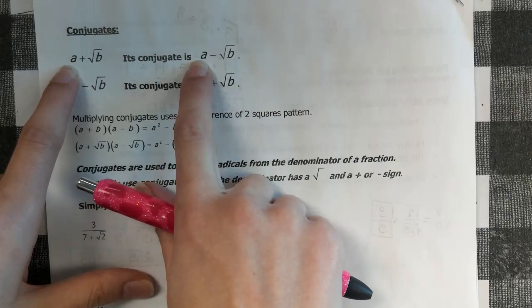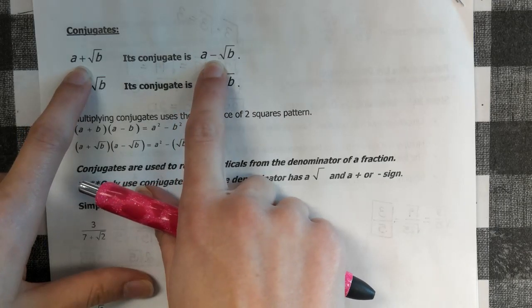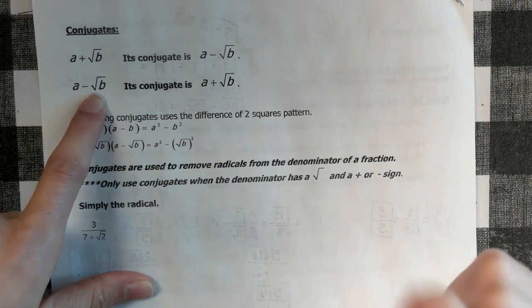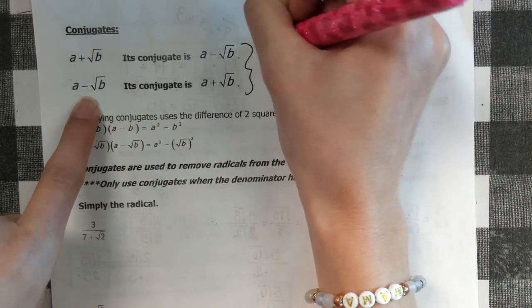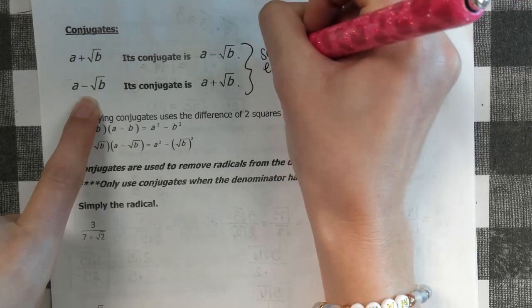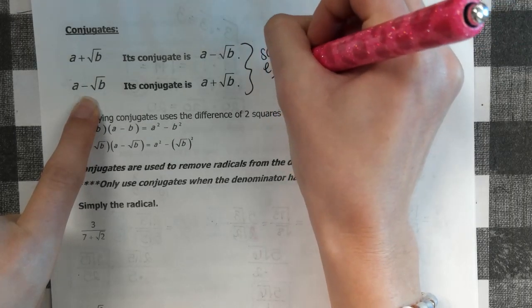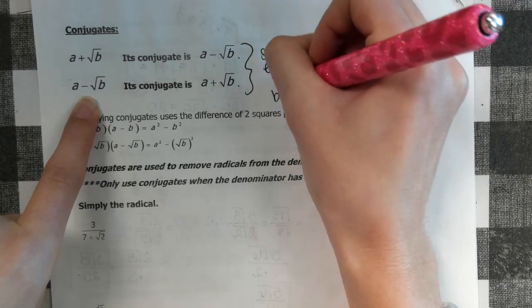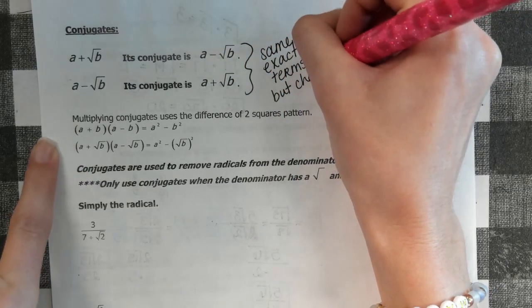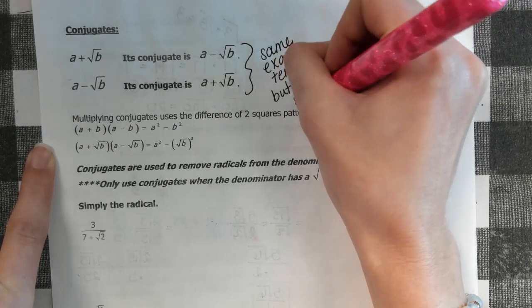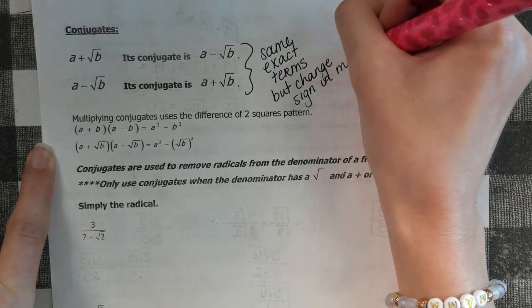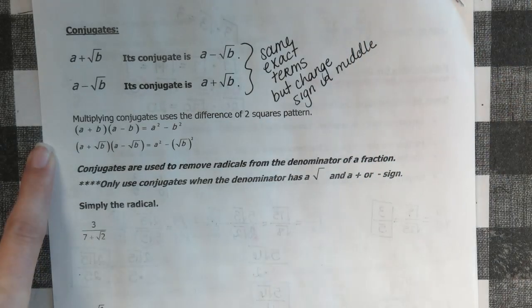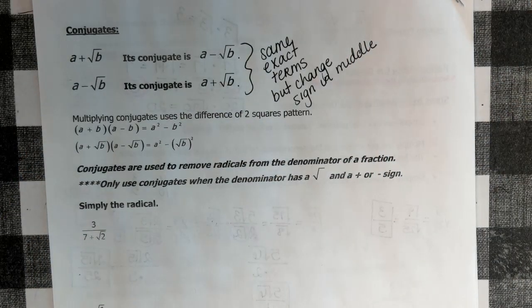Notice that the a did not change. Only the sign in the middle did. Okay? And so if I have a minus square root of b, its conjugate is a plus square root of b. So the same exact thing, same exact terms, but change the sign in the middle. Okay?